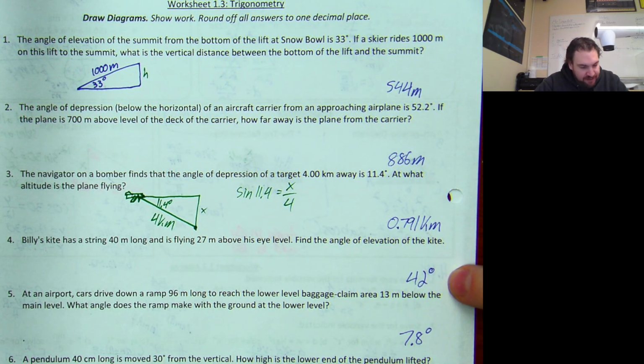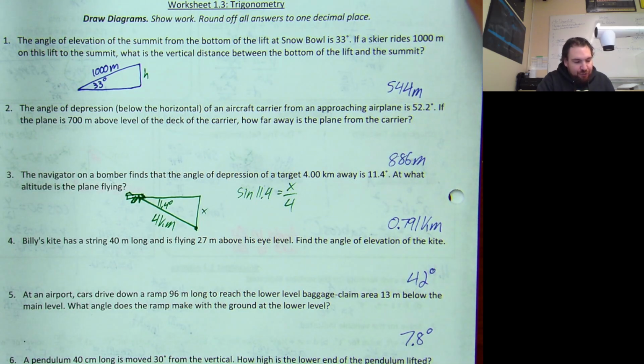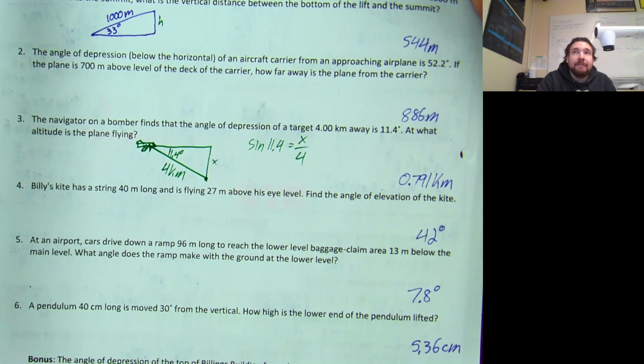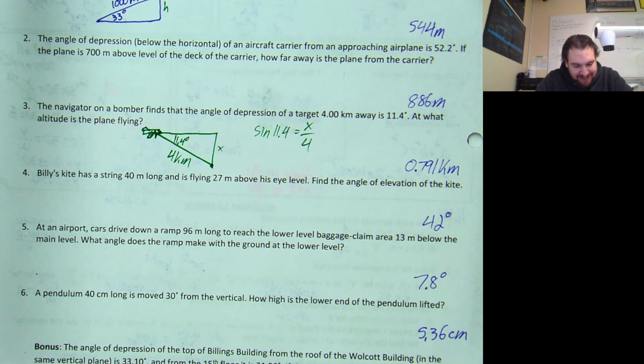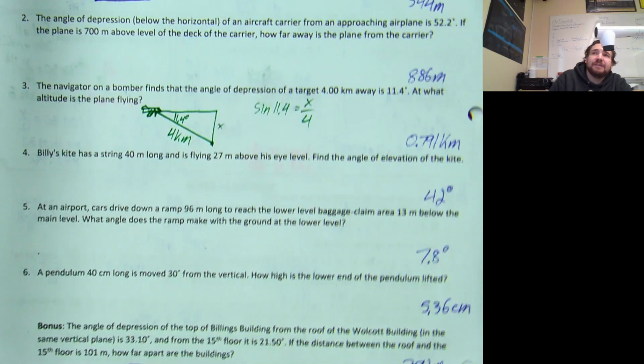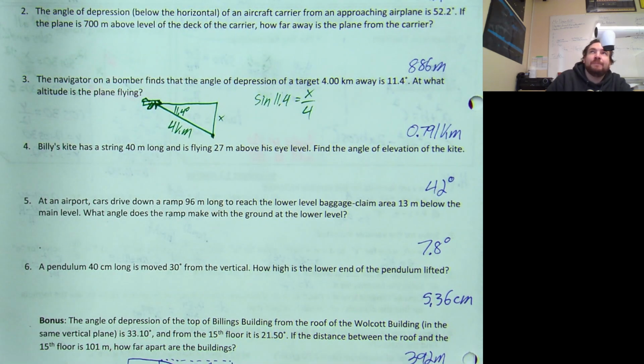42 degrees. 7.8 degrees. The pendulum is 5.36 centimeters higher once it's been lifted. And then the bonus question was a doozy. Could have been a doozy, I guess. 392 meters is the correct answer to the bonus question. Is there anything anyone wants me to go over from any piece of that?